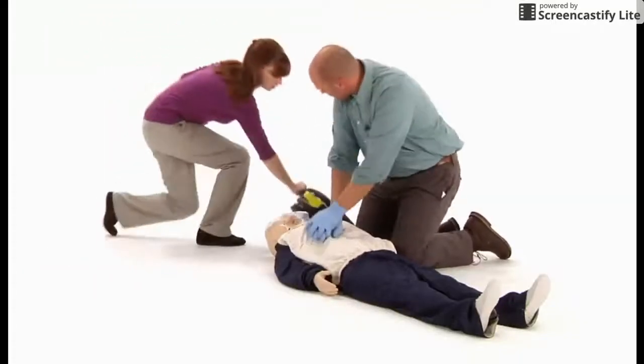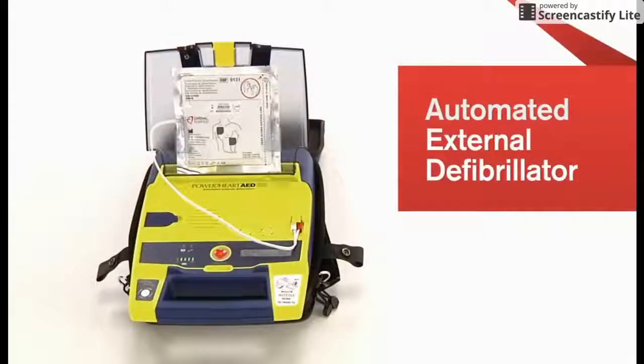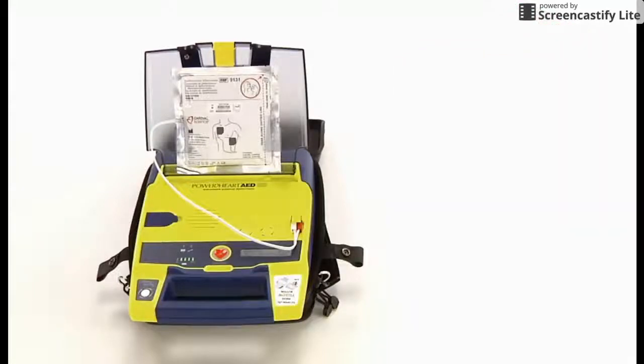12, 13, 14, 15. An AED, or Automated External Defibrillator, is a portable electronic device that analyzes the heart's rhythm and determines if an electrical shock is needed to help the heart restore an effective rhythm. Most AEDs can be operated by following these general instructions.